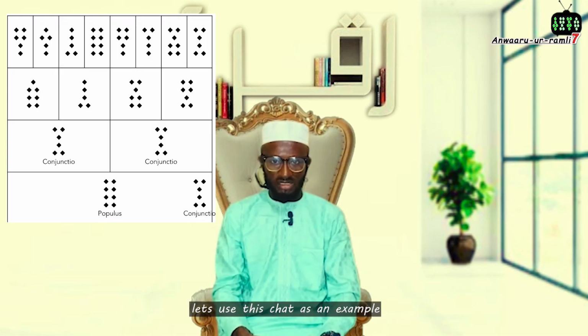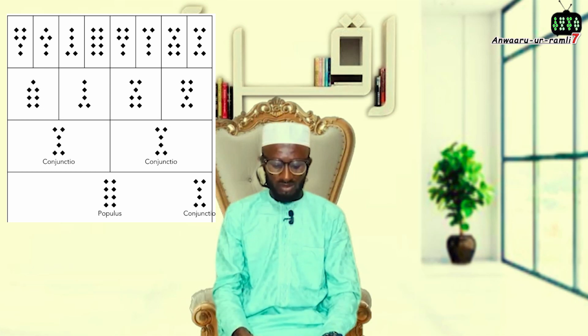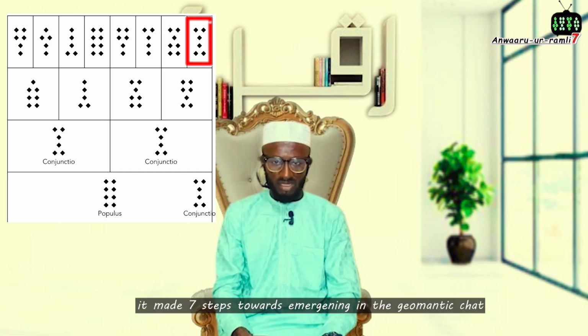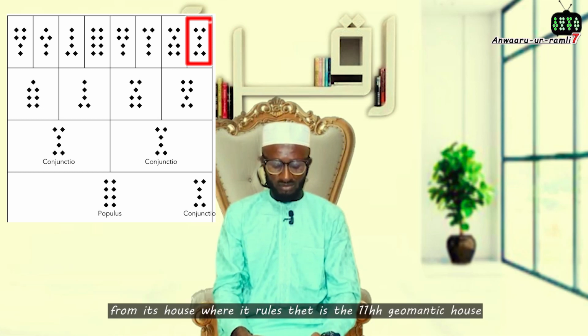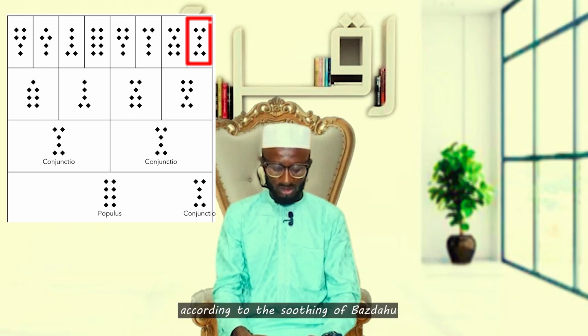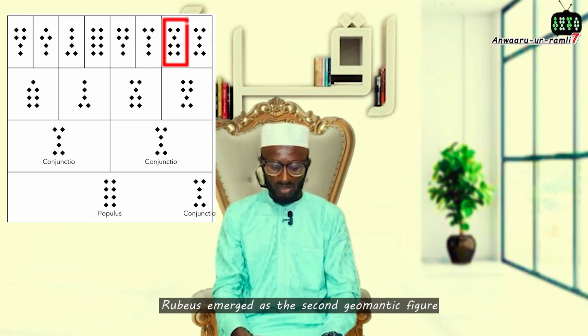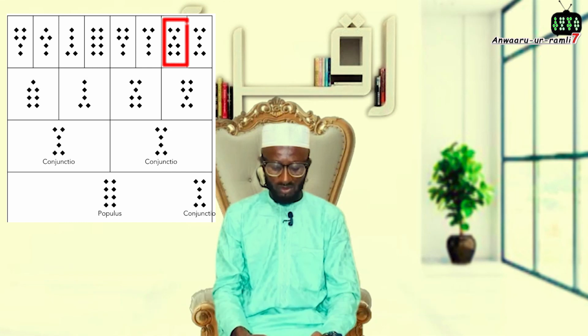Let's use this chart as an example. From this chart, Conjunctio emerged as the first geomantic figure. It made 7 steps towards emerging in the geomantic chart from its house where it rules, that is the 11th geomantic house according to the Suti of Bazdahu. Rubeus emerged as a second geomantic figure.